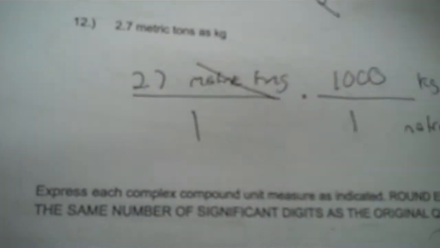Remember, kilograms would be like pounds. Actually, in the real world, 1 kilogram is 2.2 pounds.